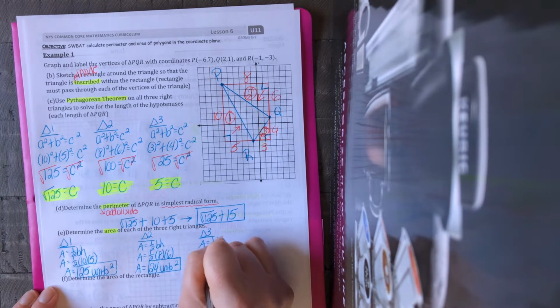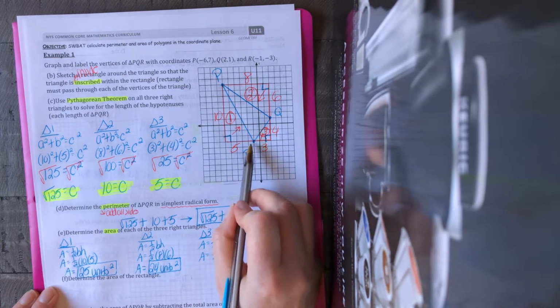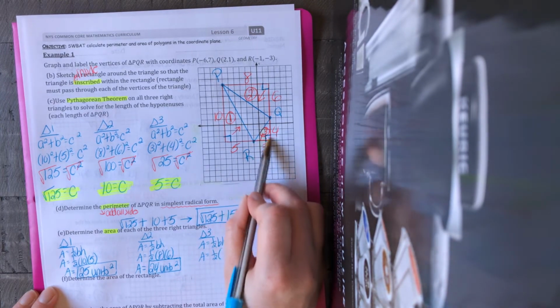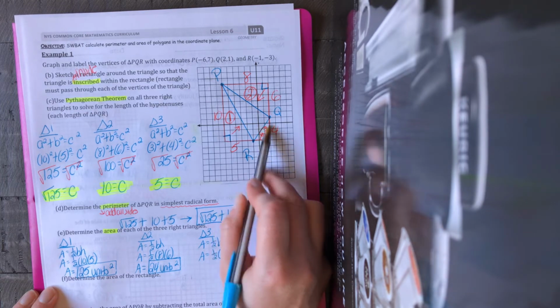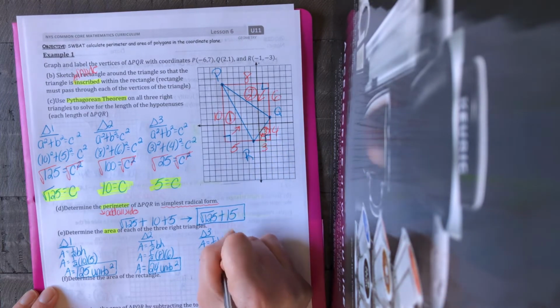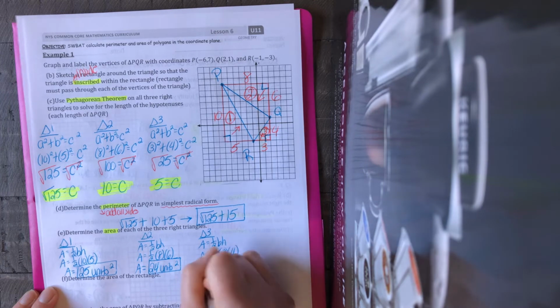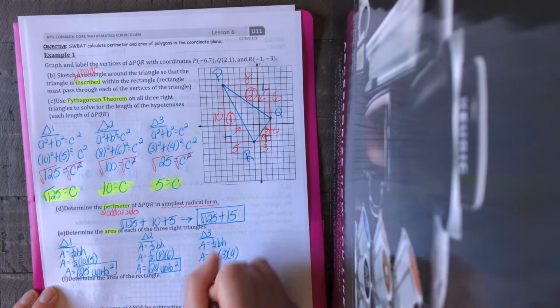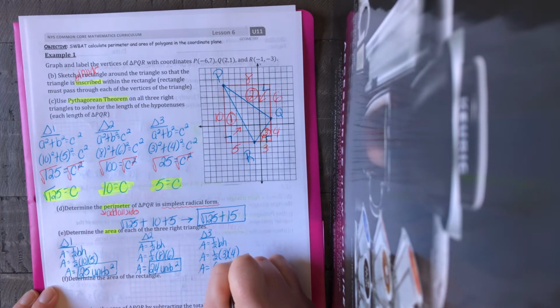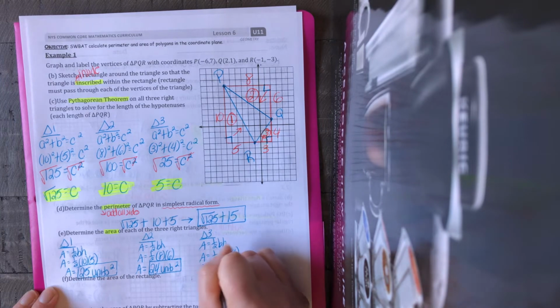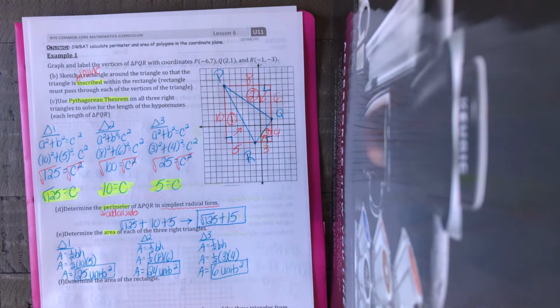And then last but not least, we have triangle 3, which again is 1/2 base times height. So the base in triangle 3 is 3. The height is 4. It doesn't matter as long as you're using 3 and 4. And again, when I multiply that together, I get 6. And again, it's area, so it's 6 units squared.